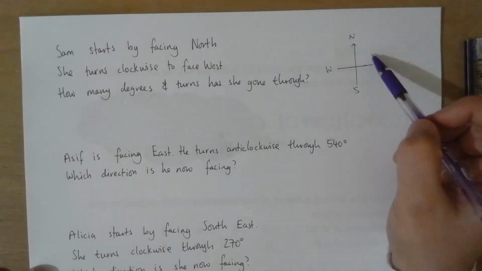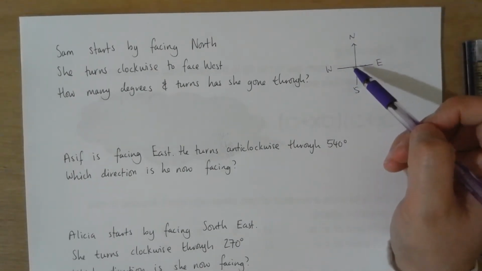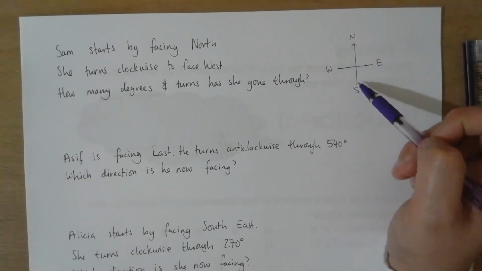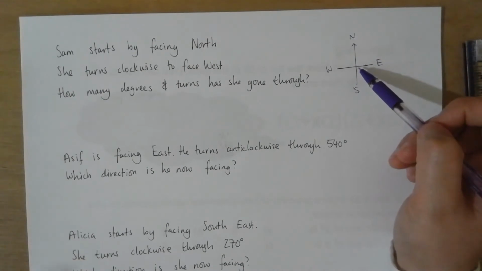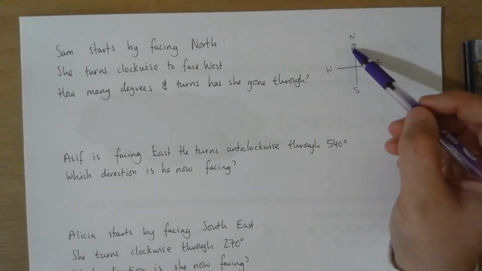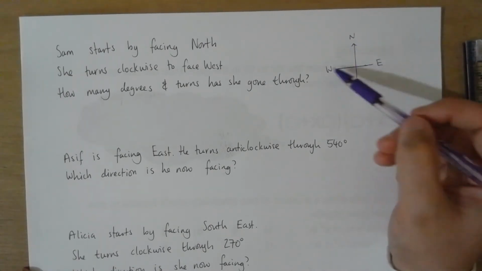I always learned it by never eat shredded wheat. I personally eat shredded wheat, so I don't know. My teacher just used to say that and it stuck in my head, so I remember it. If you can think of your own acronym, that is perfectly fine. Or if you just remember the directions, that's fine too. But you've got north, east, south, west.